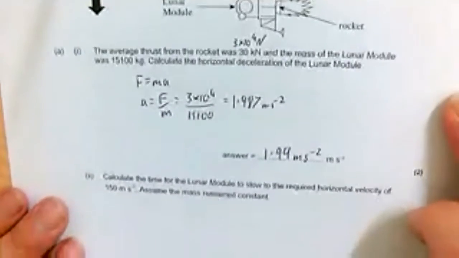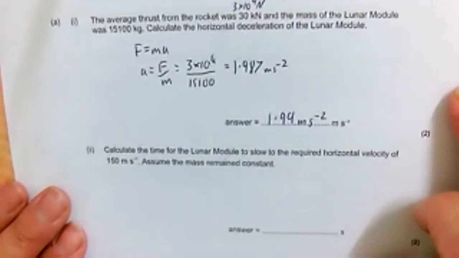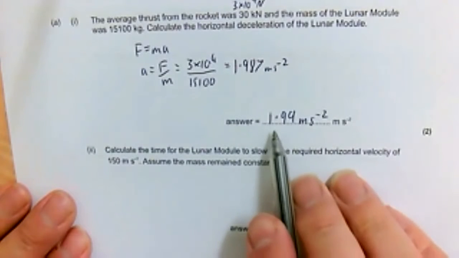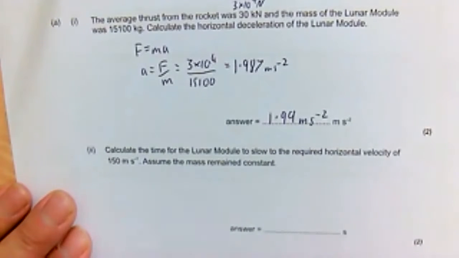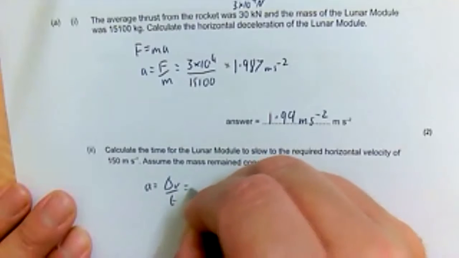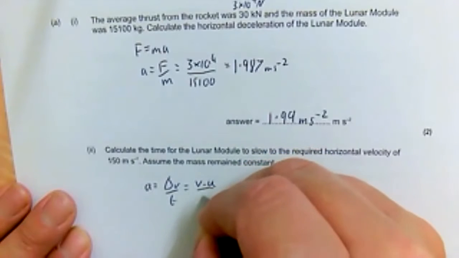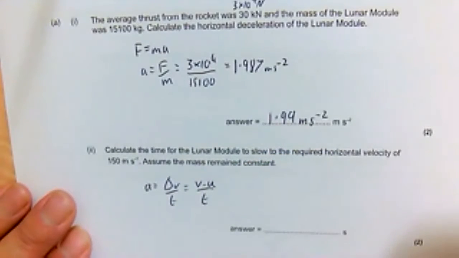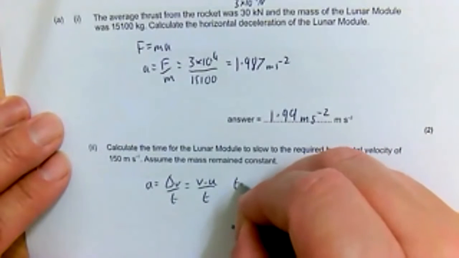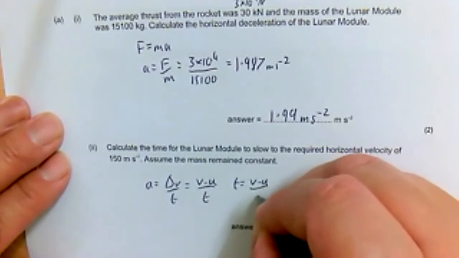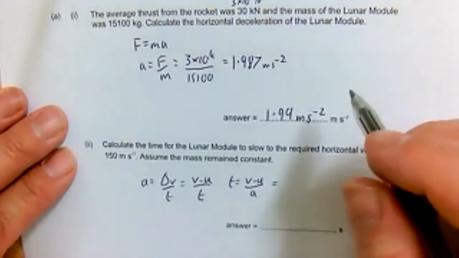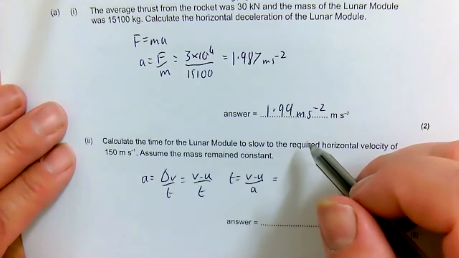Then it says, calculate the time for the lunar module to slow down to the required horizontal velocity of 150 meters per second. So you know the deceleration. So now acceleration is going to be delta V over t, which is V minus U over t. So it's a deceleration. So you want to work out t equals V minus U over a. I'm going to ignore the signs a little bit here because we just want to know a time.